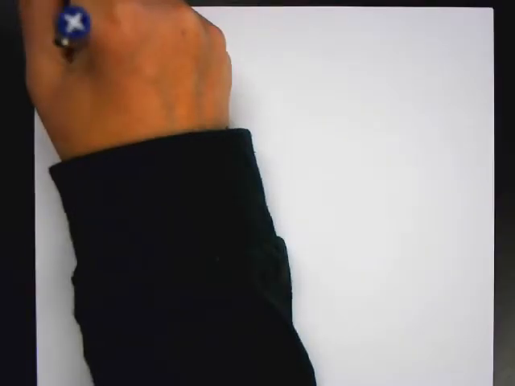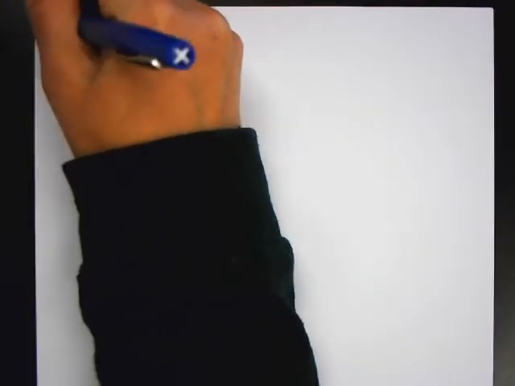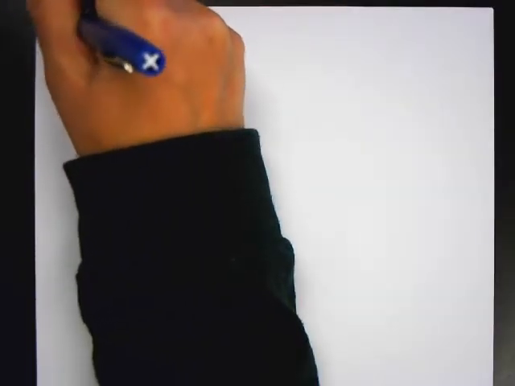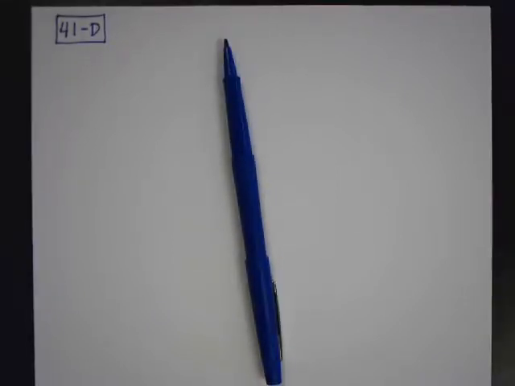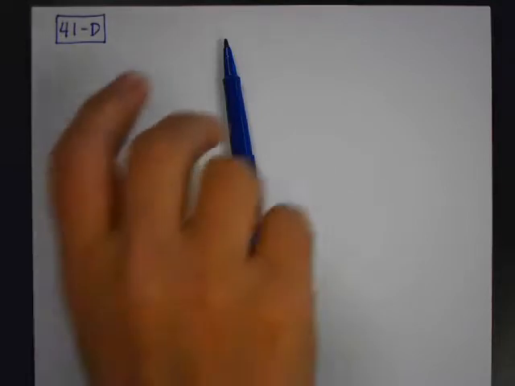All right, today we're looking at assignment 41, and we're going to do problem D, which is one of the ones from the back of our chapter in our textbook. So remember, you can always look at the solutions to the problems in the textbook. This problem has a couple of parts, and as always, I think it's best to write down your givens.